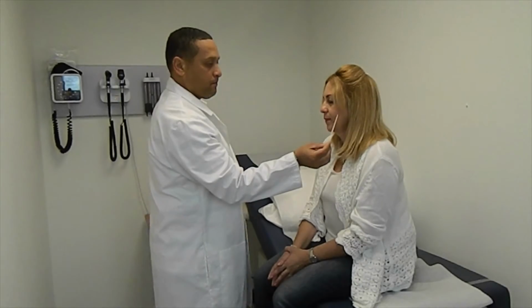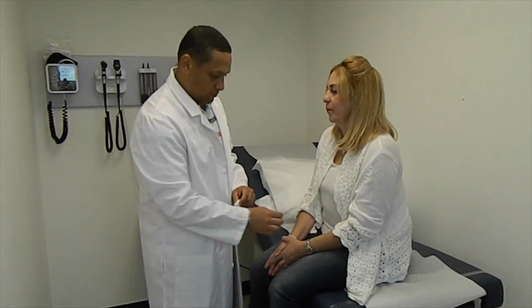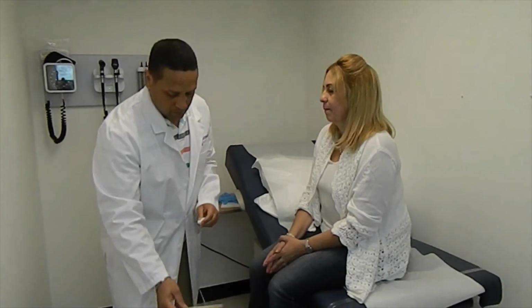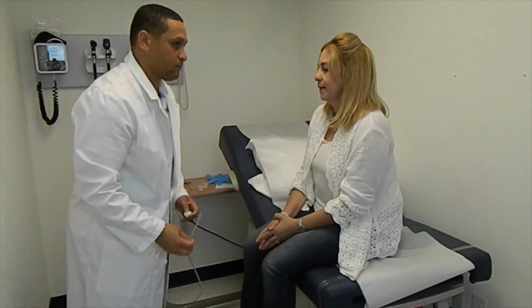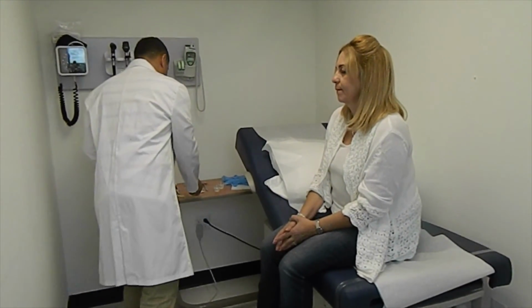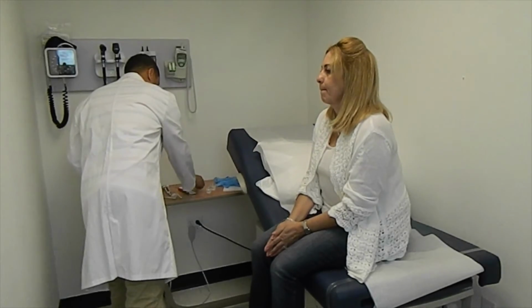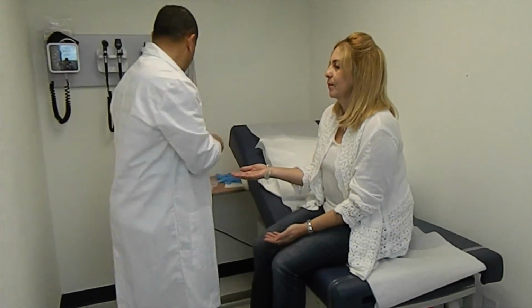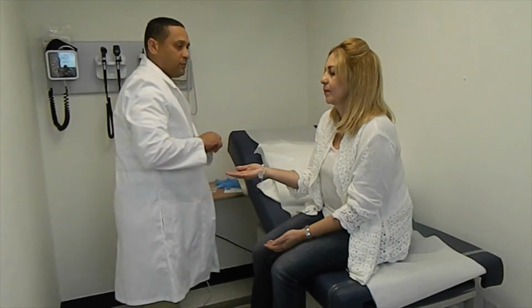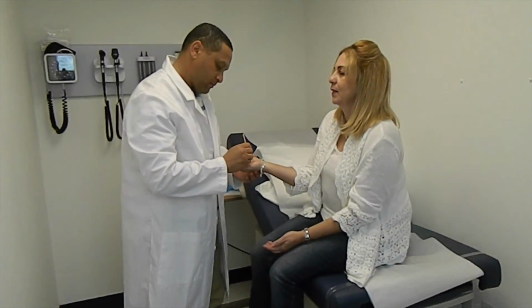We're going to explore the graphesthesia. With a blunt pen or an applicator stick, draw a letter, number, or shape on the palm of the patient's hand. Ask the patient to identify the figure. Repeat using a different figure on the other hand. We expect the figure to be readily recognized.